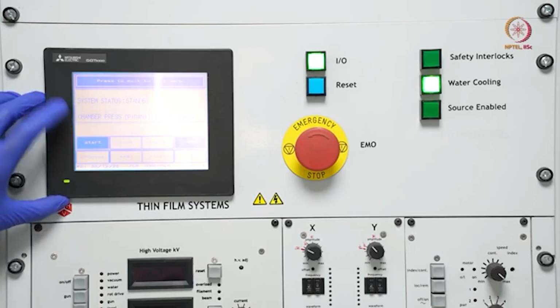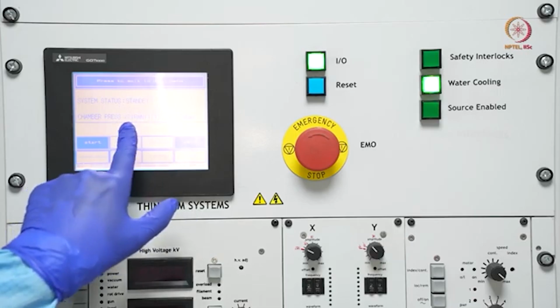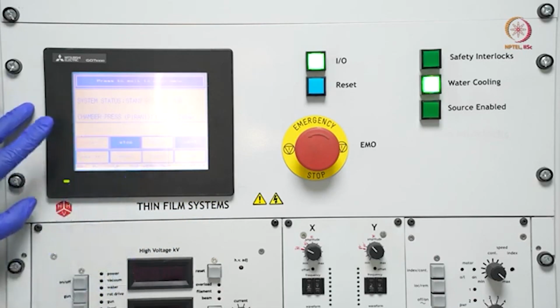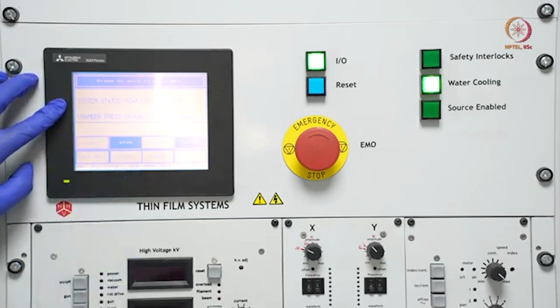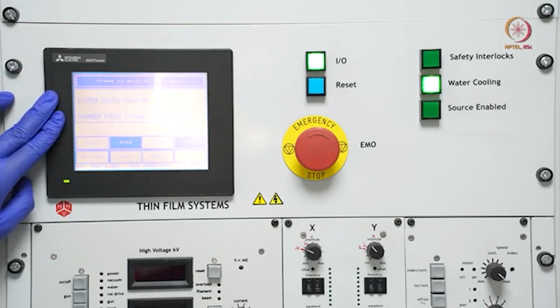Here you can see the chamber pressure, measured using the Pirani gauge, is at atmospheric pressure. Let us start. As we pressed, first it started the backing pump. After this backing pump, it will start the turbomolecular pump.